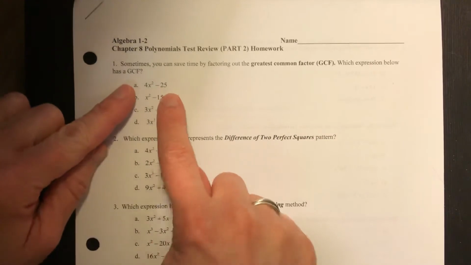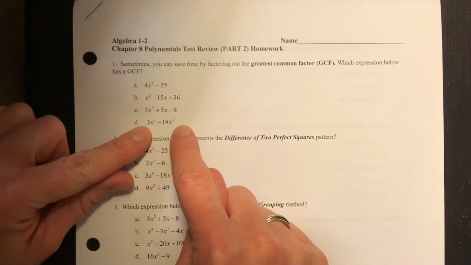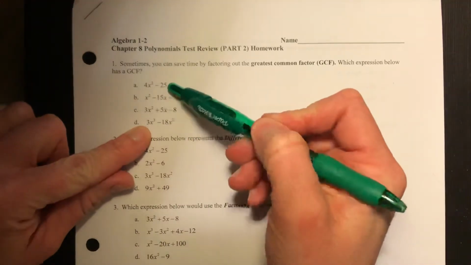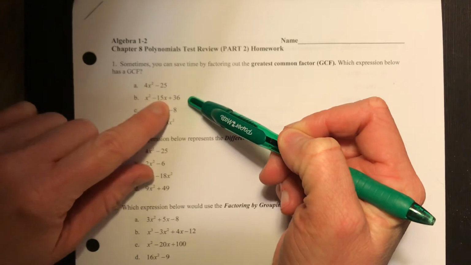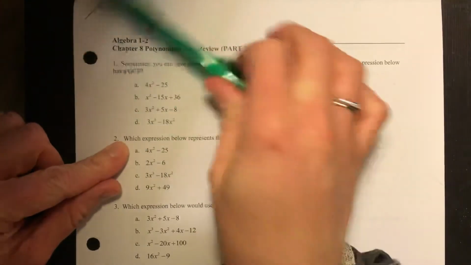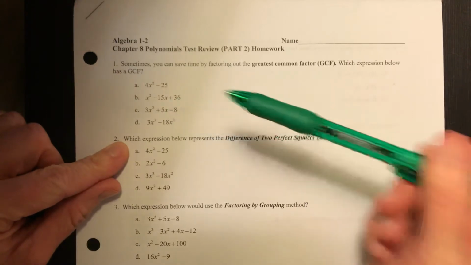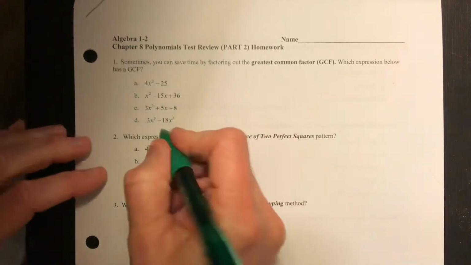Now, as I'm looking at my problems, what I want to do is see if all the terms have something in common that I can divide out. Well, 4 and 25 do not have a factor in common. X squared, 15x, and 36 do not have anything in common. 3x squared, 5x, and 8, those do not have anything in common. And so the only option left would be letter D.